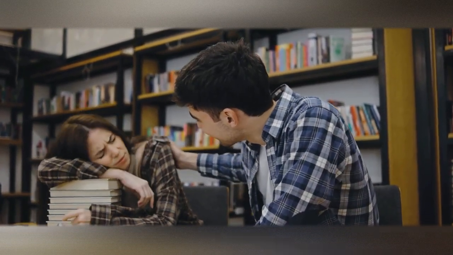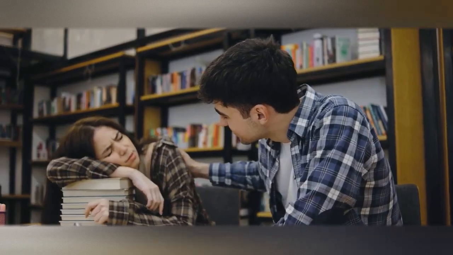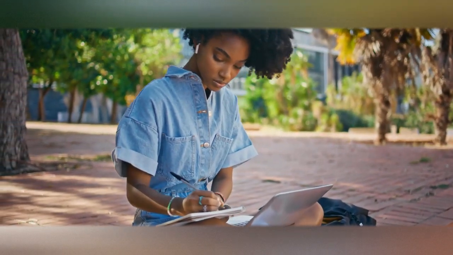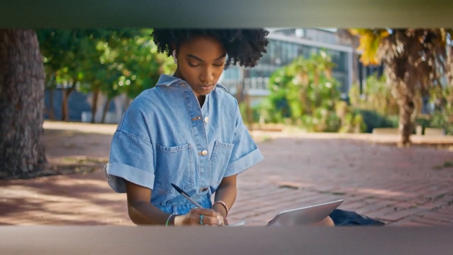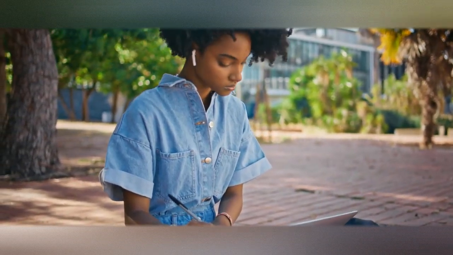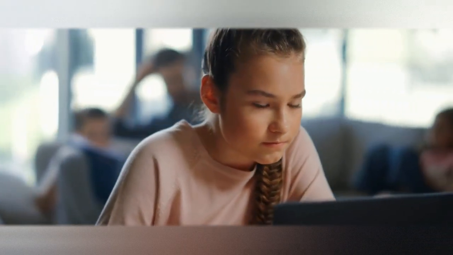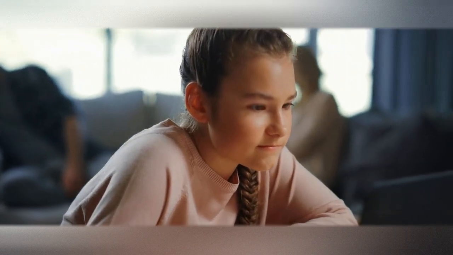Now, let's shift gears to adverb clauses of purpose. These clauses explain the intention behind an action and are introduced by phrases like so that, in order that, and lest. For instance, she studied hard so that she could pass the exam. Here, the clause so that she could pass the exam clarifies the purpose of her studying.